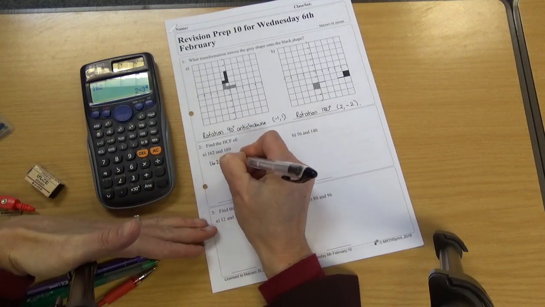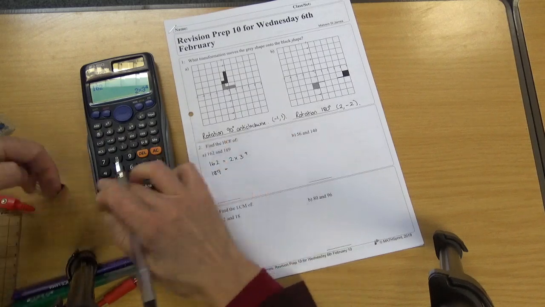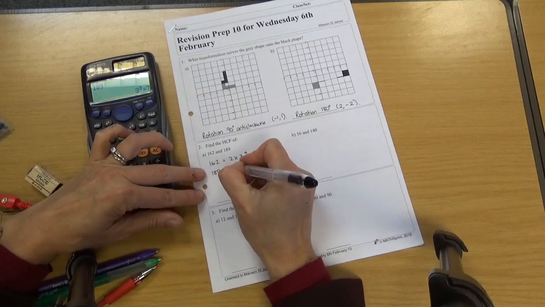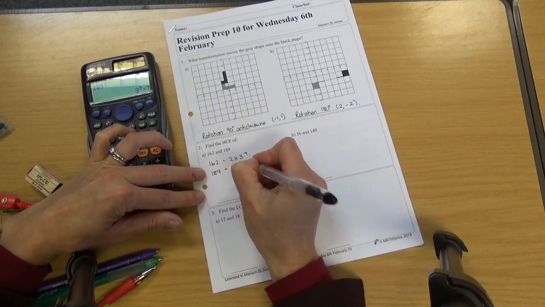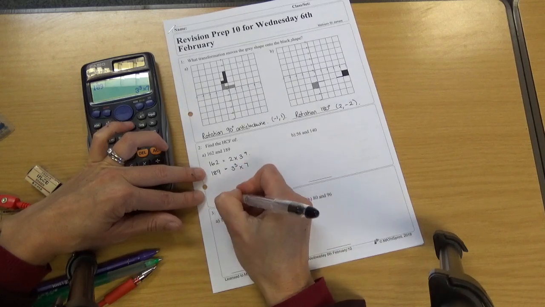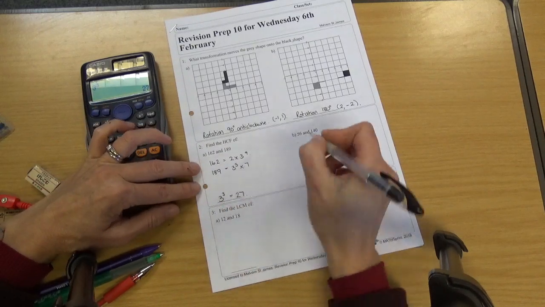162 is 2 multiplied by 3 to the 4. 189 is 3 to the 3 times 7. So they've only got a 3 in common, and the lower power is the 3. 3 to the power 3 is 27.